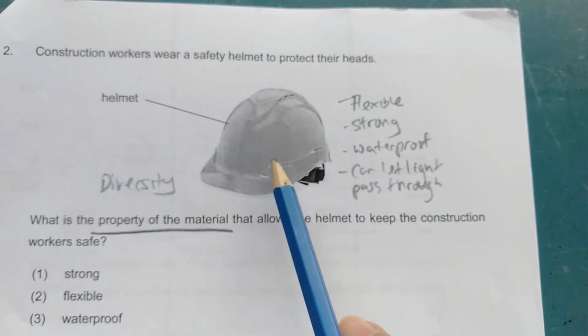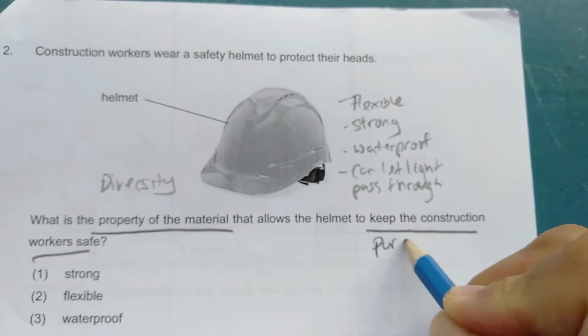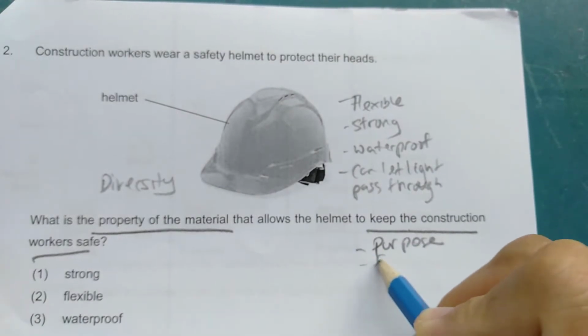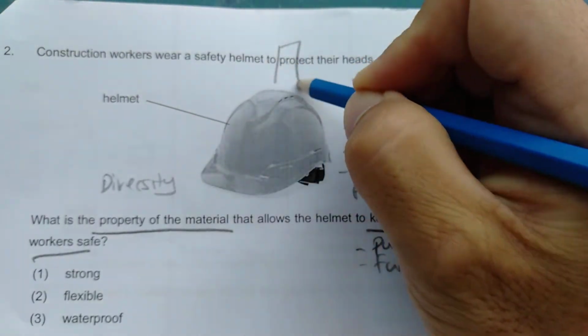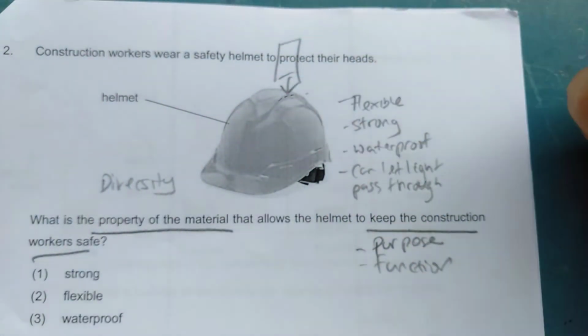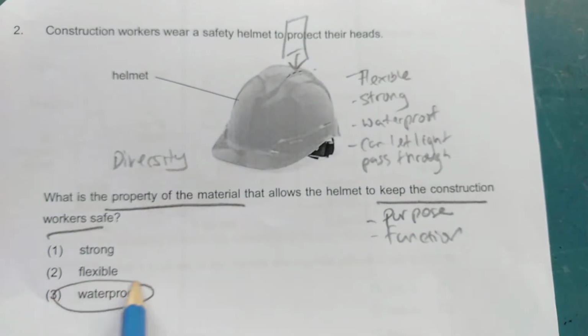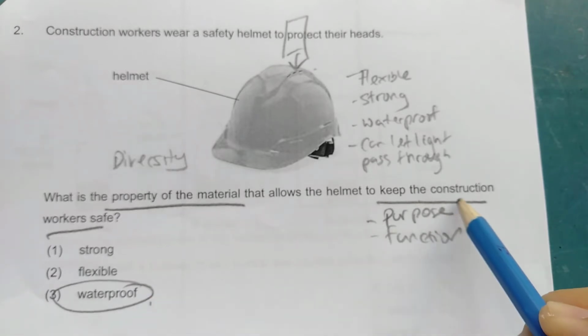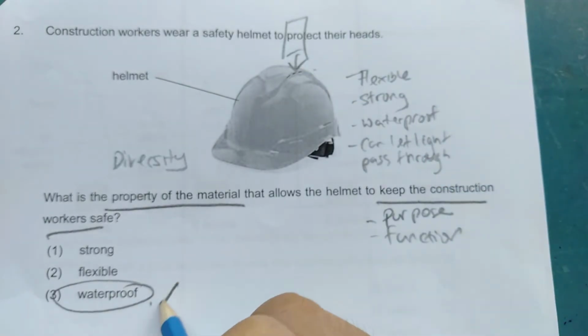So which property keeps the construction workers safe? So this is the purpose. This is the function of the helmet. So the helmet must have certain properties to keep the workers safe. If some heavy things were to fall on the person's head, you will hit the helmet first. So you don't want the helmet to be waterproof. It doesn't matter. It can be waterproof, but if it doesn't keep the construction workers safe, when something hits the person's head, then it is useless.